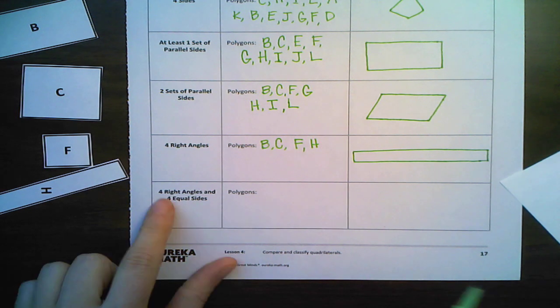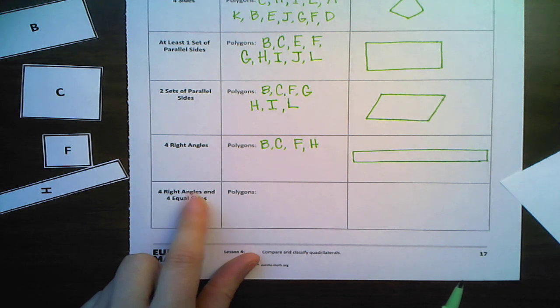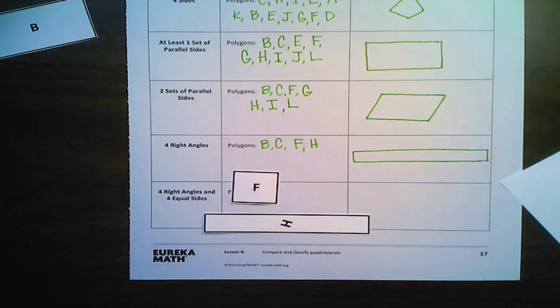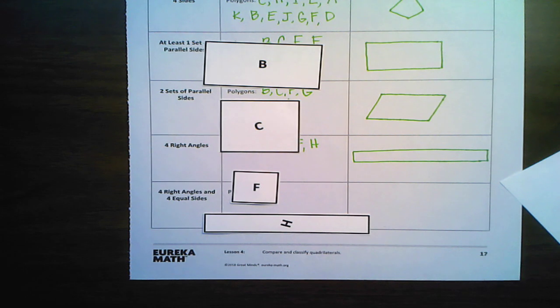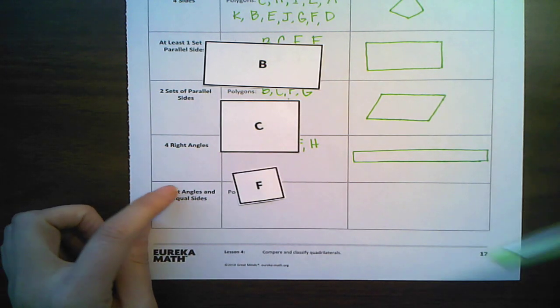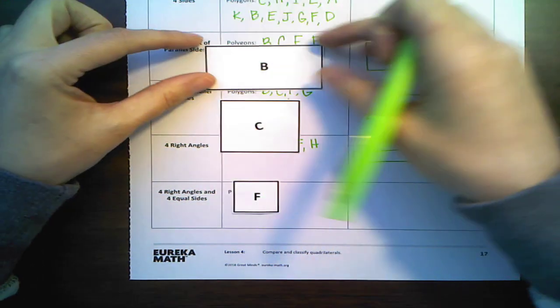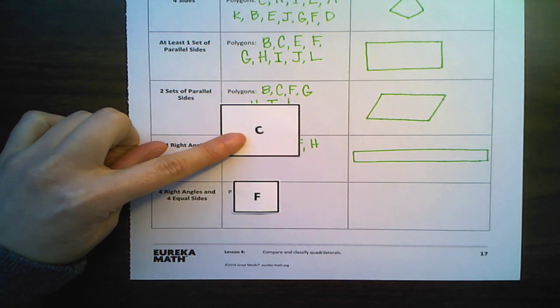Okay, now we're on to the last one. We need four right angles and four equal sides. So out of all of these, which ones can we rule out? Which ones definitely don't have equal side lengths? Yeah, H, right? These sides are super tiny. These sides are long. No, that's definitely not going to have equal sides. What else can we rule out? B, right? Again, these sides are shorter than these sides for sure. Goodbye. How about C? I don't know. It looks kind of close.